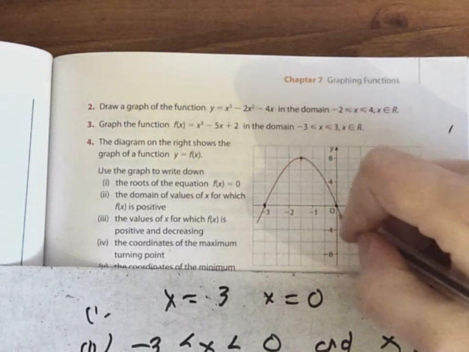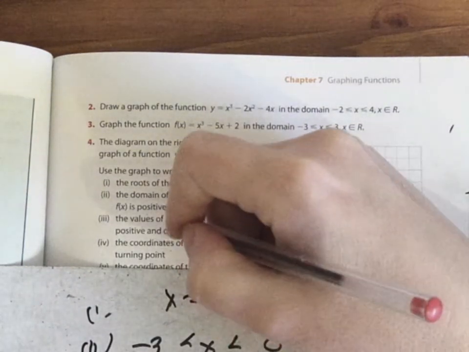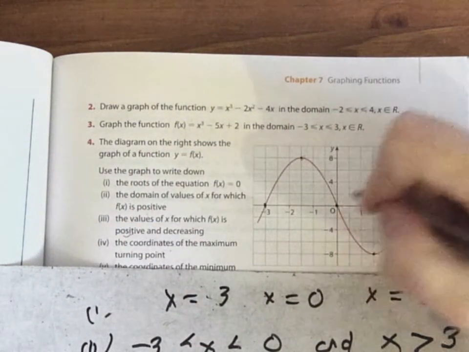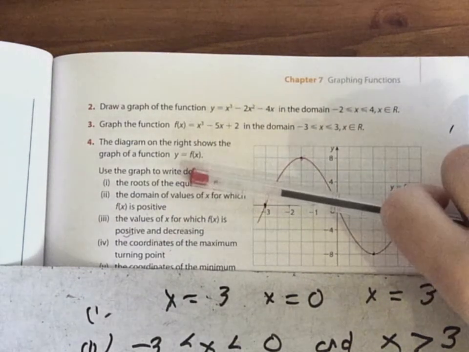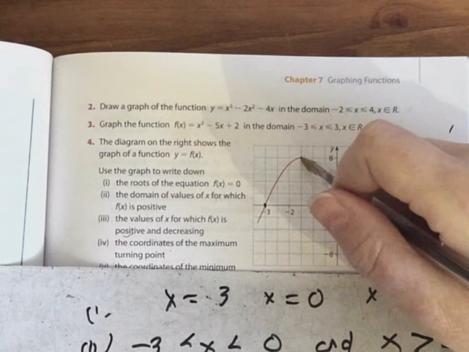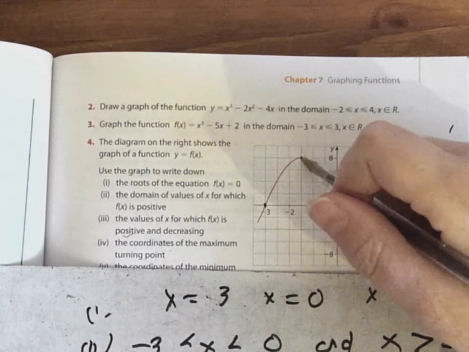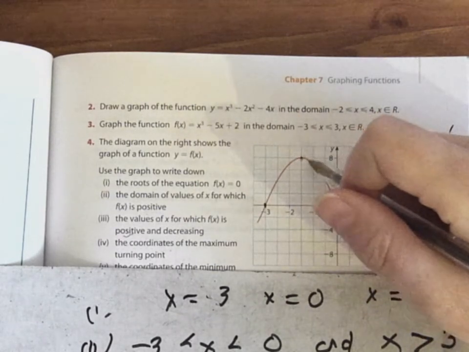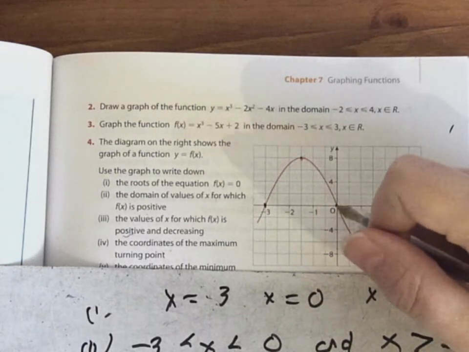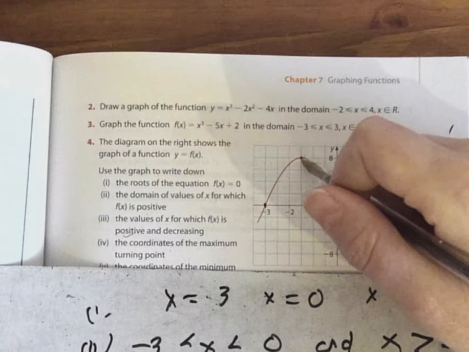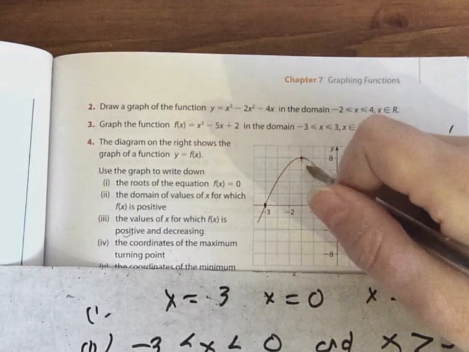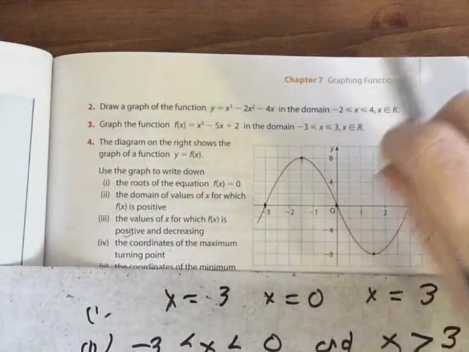But there's a second stipulation, girls: it's positive. That means you're coming down, but you're above this line. It's decreasing, and it's positive because I'm above the x-axis. I'm still decreasing after that, but I've now gone below the x-axis. So from here to here it's positive and decreasing: coming down and above the x-axis.